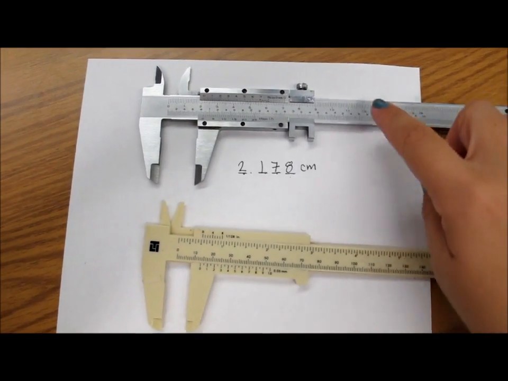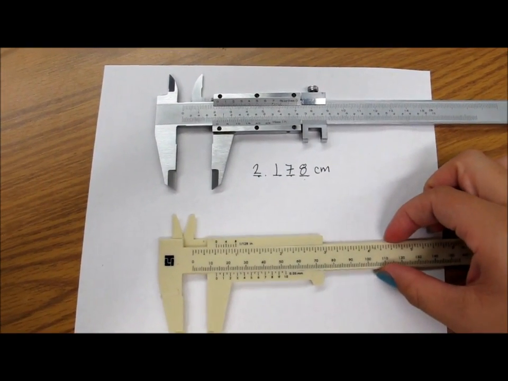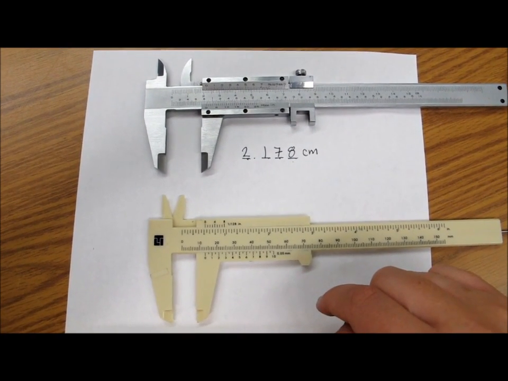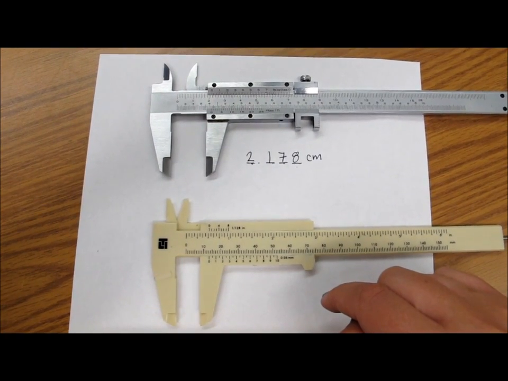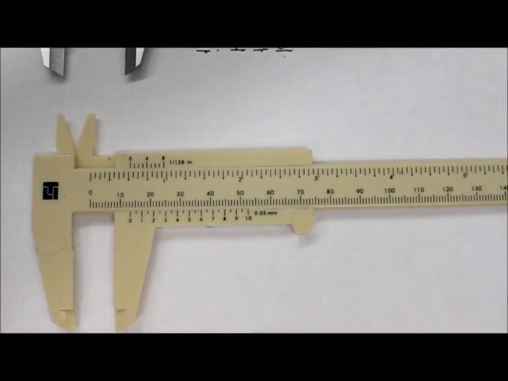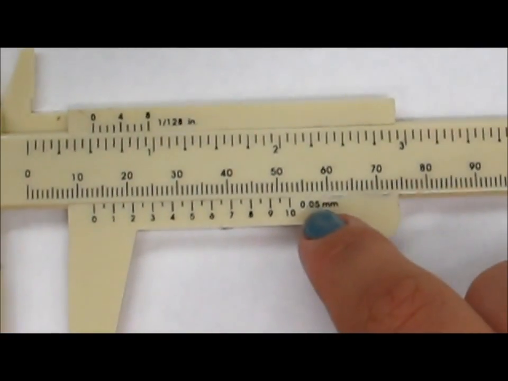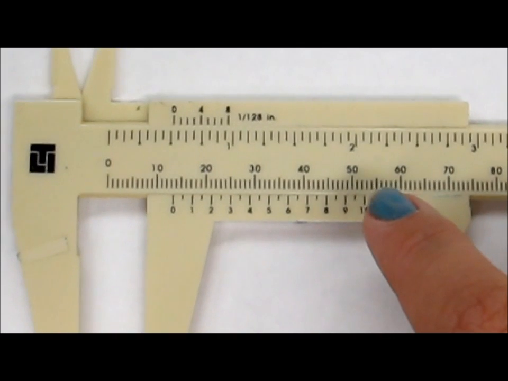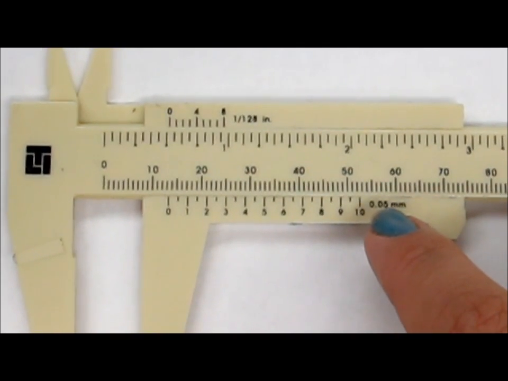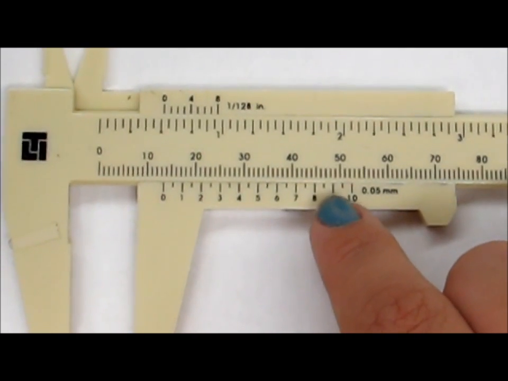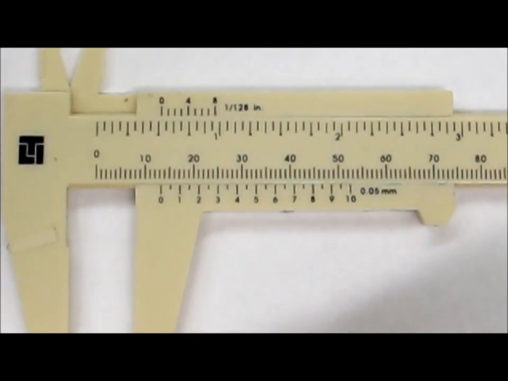If you don't use these type of calipers in class, you will be using these type of calipers. They look pretty much the same except one's plastic and the other is metal. The major difference here is that on these calipers, the metric system is at the bottom, whereas on the other calipers, the metric system was at the top. Another major difference is that the units here are 0.05 instead of 0.02. So this would be 9, that would be 9.5, and that would be 10.